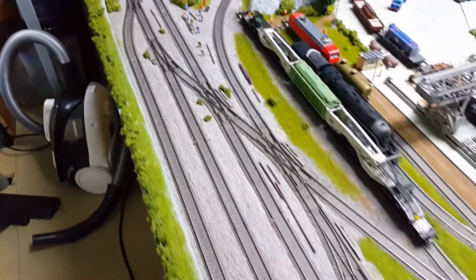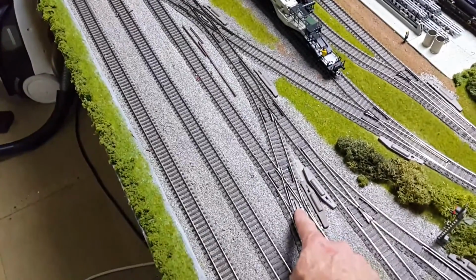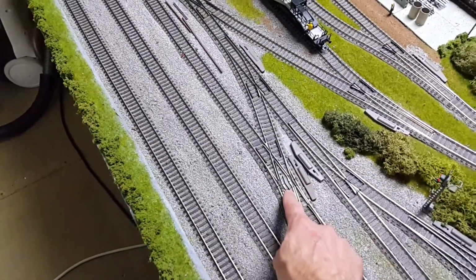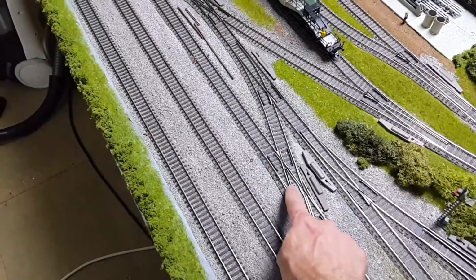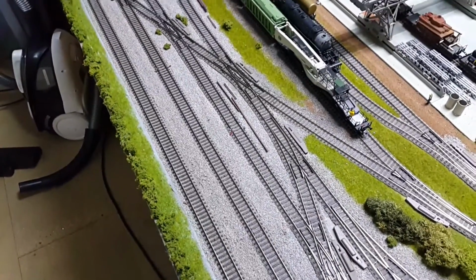because certain locomotives with a very long wheelbase or wing or aerodynamic fairings will get snagged on these double slips. That's only on a very few models though, and I know about that.